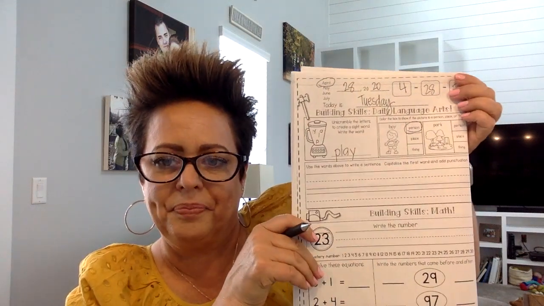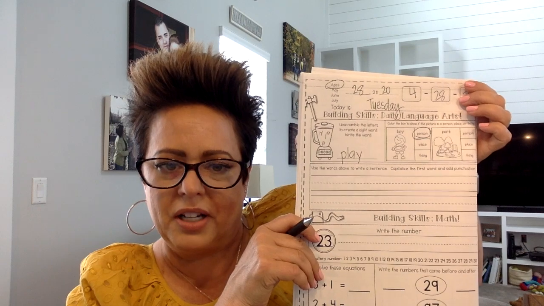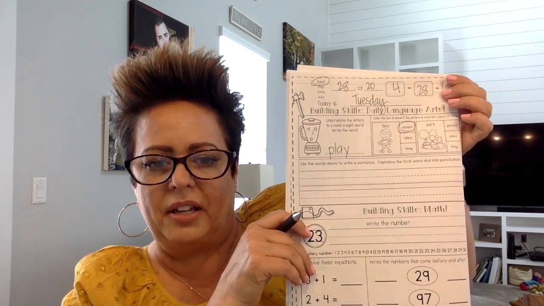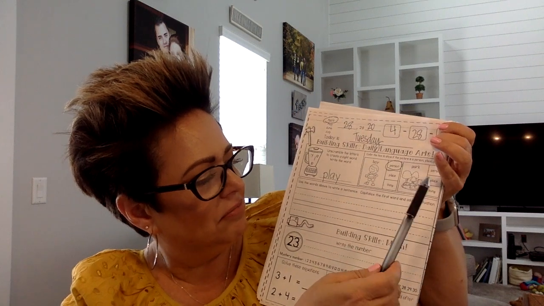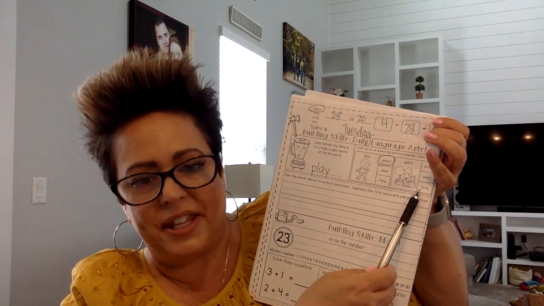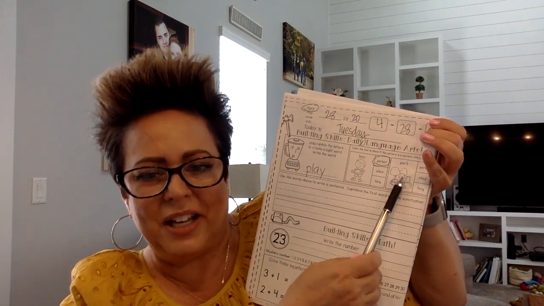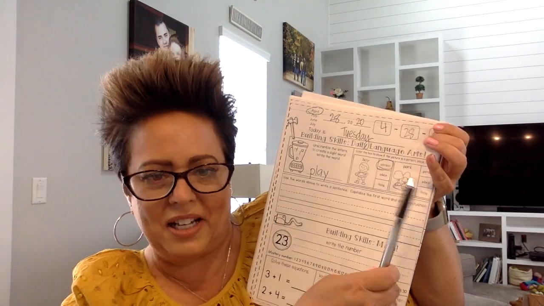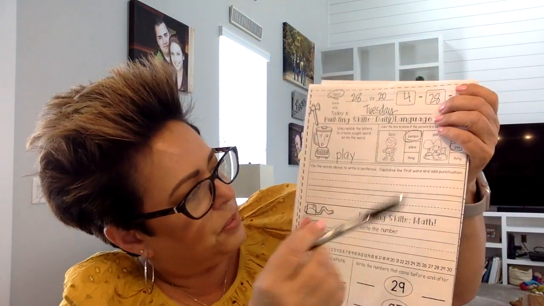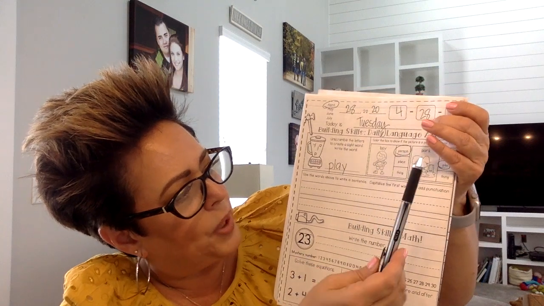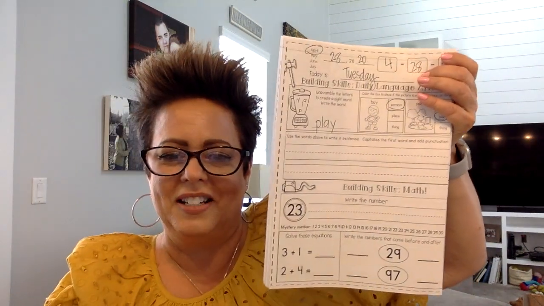The next is a picture of a park. Is a park a person, a place, or a thing? Now, a park, it's not a person. It could be a thing, but it's really a place. It's some place that you go. So you're going to circle the word place. Then we're going to use any of these words, play or boy or park, in a sentence.